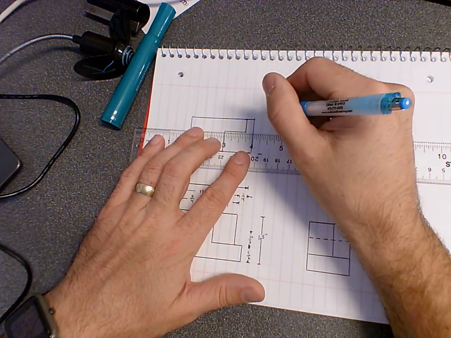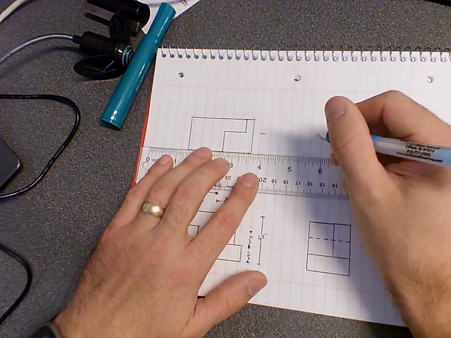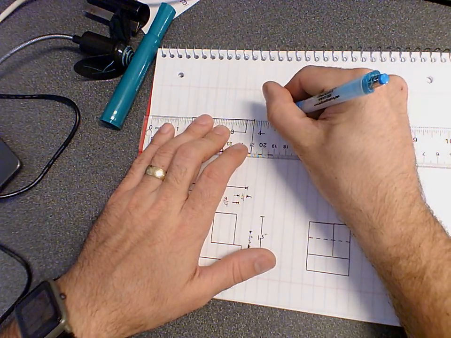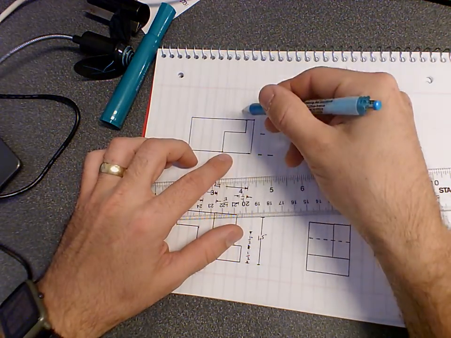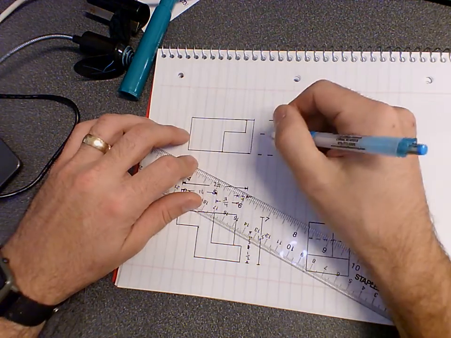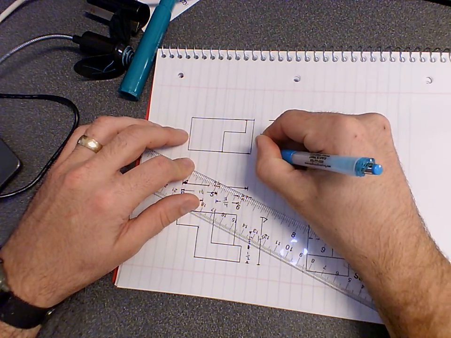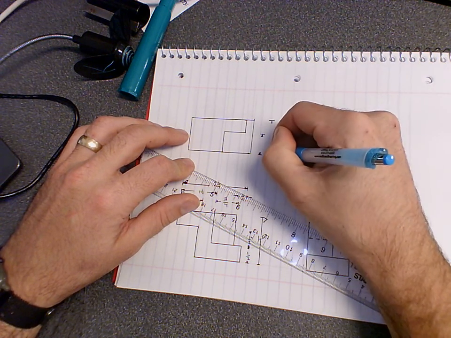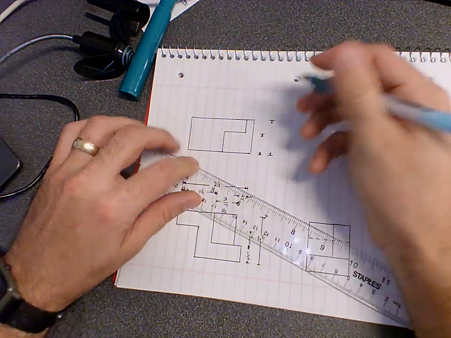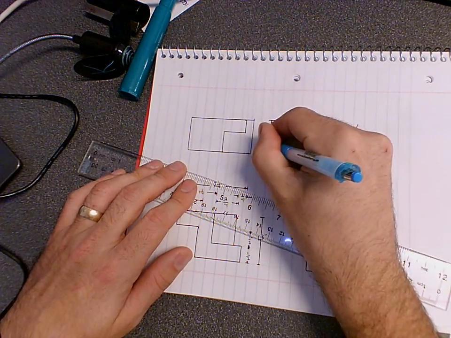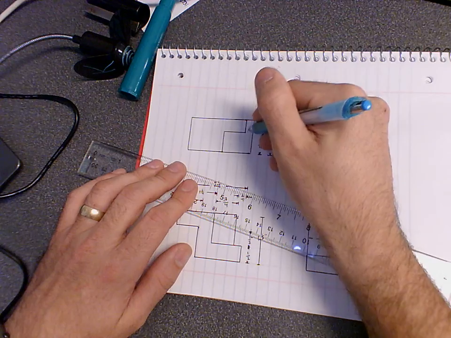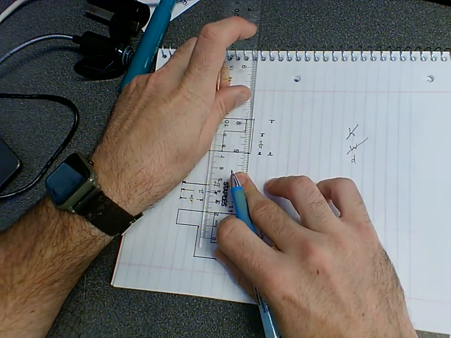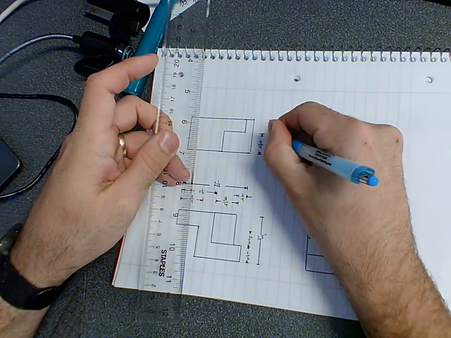Boom. Boom. And then I need a total depth. And I chose this one because it shows the different depths clearly. So now I'm going to do my arrowheads. Okay, that's 3/4. And this is the total depth of 1 1/4.